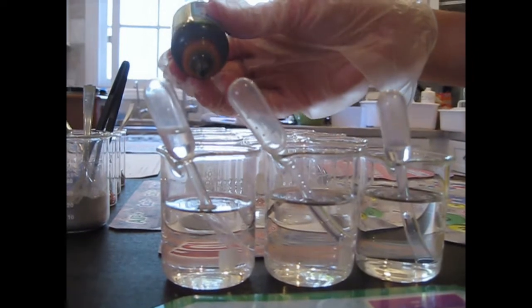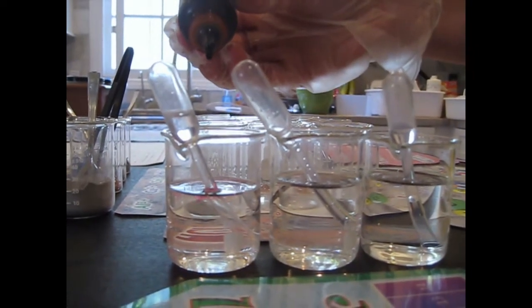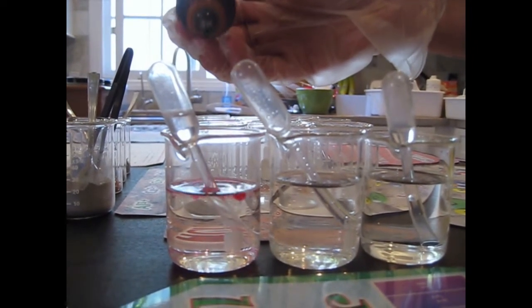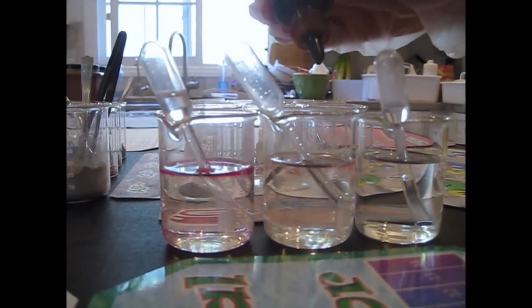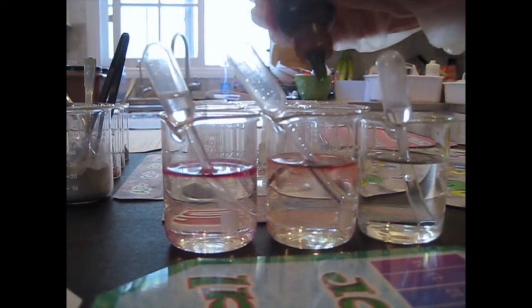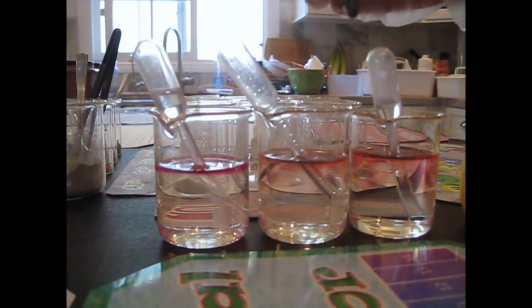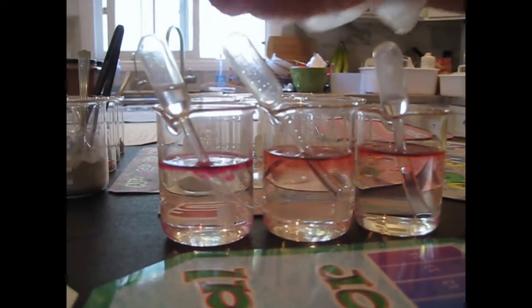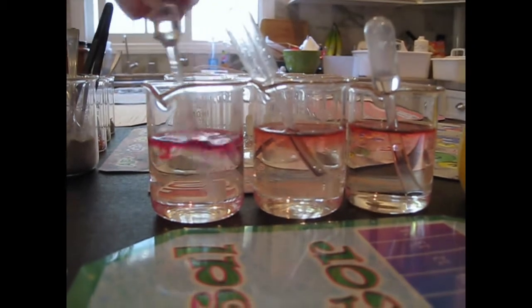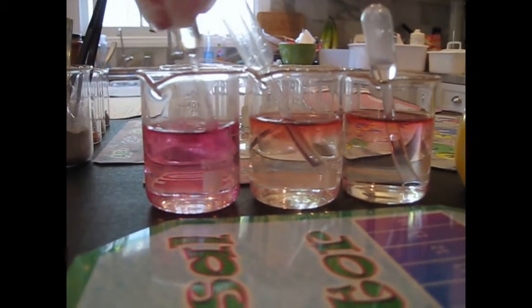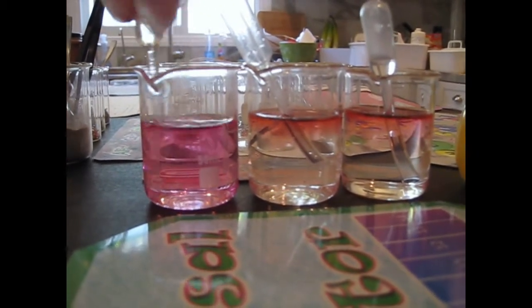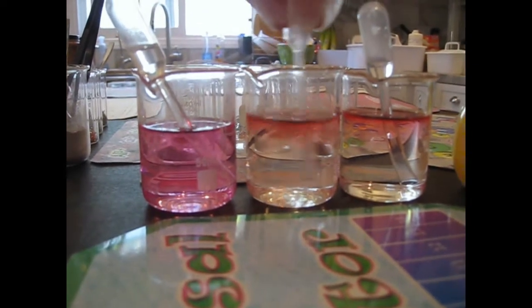She's going to try to add equal numbers of drops. And you might have to stir it up with a pipette also. I think there was an extra drop in that one, so go ahead and add it to those. And then stir it up with the pipettes in each one. Those pipettes have to stay in the same beaker to avoid cross-contamination.